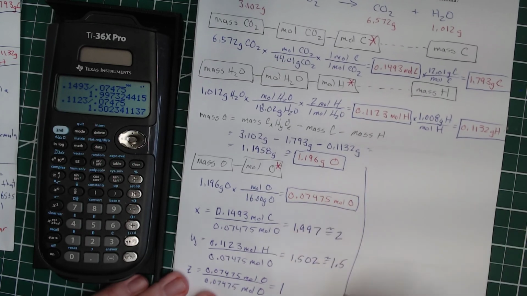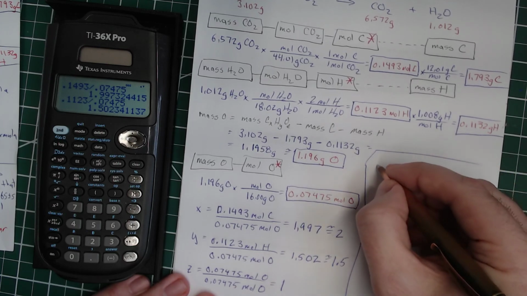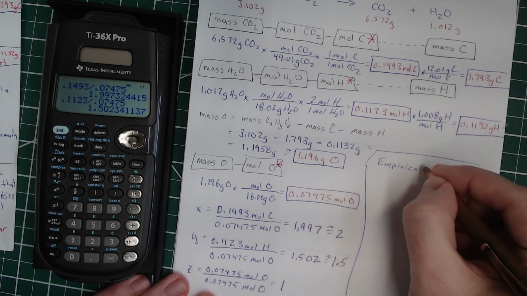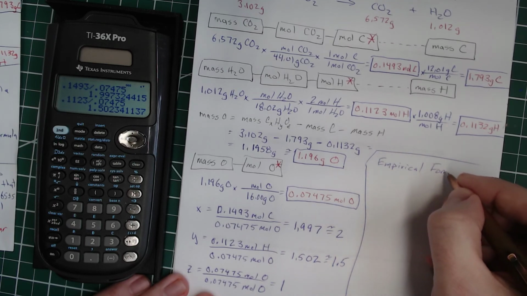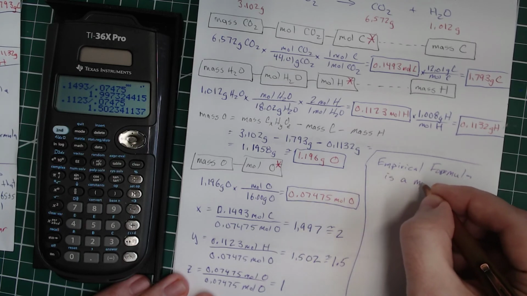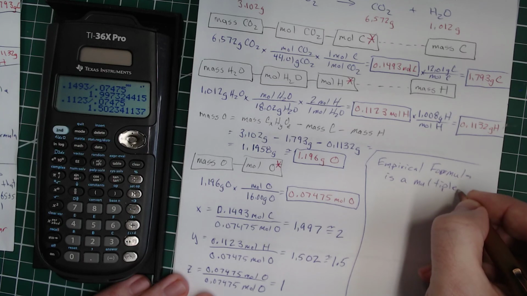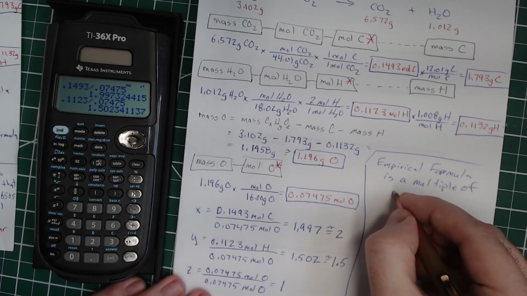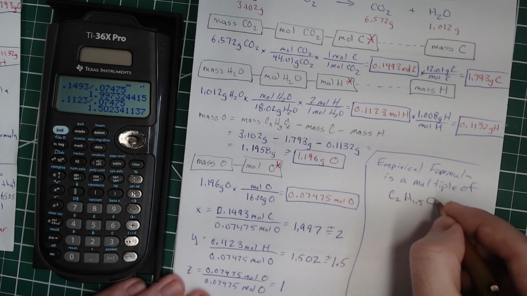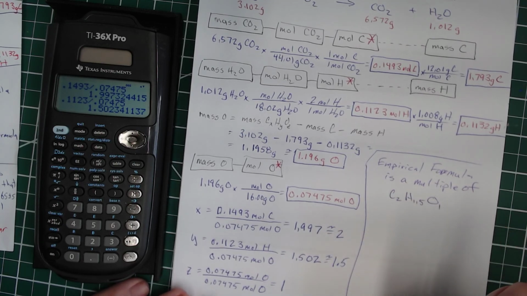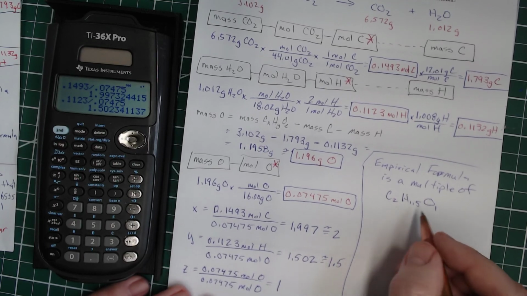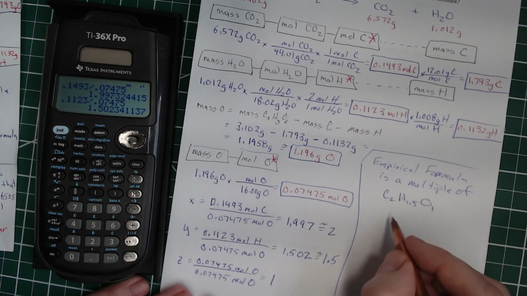So our empirical formula is a multiple of C2H1.501. And so in order to get to whole numbers, we just have to multiply by 2 here.